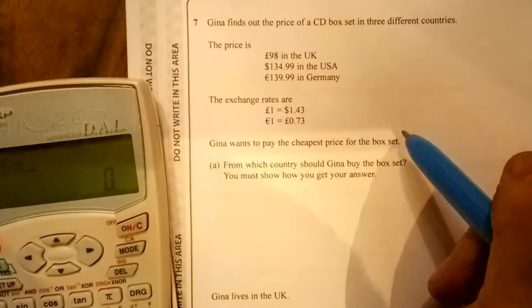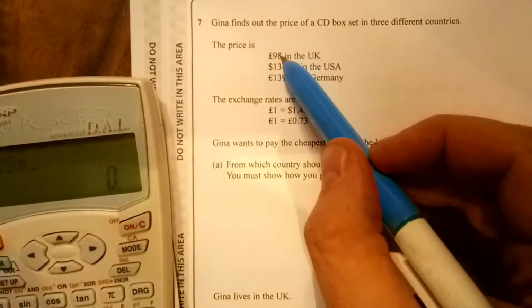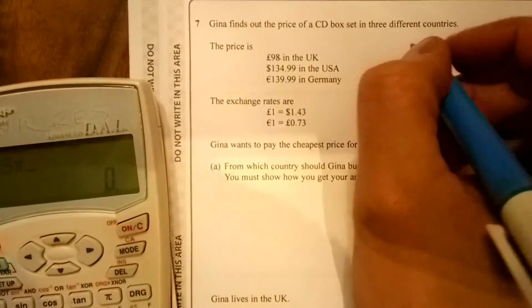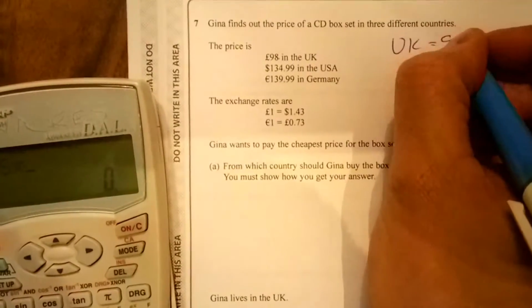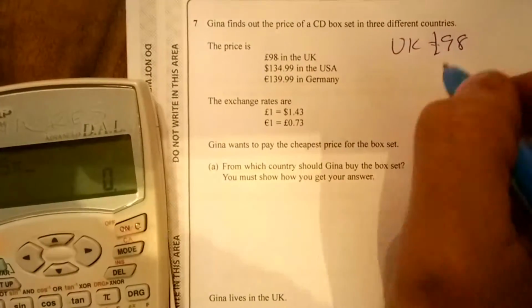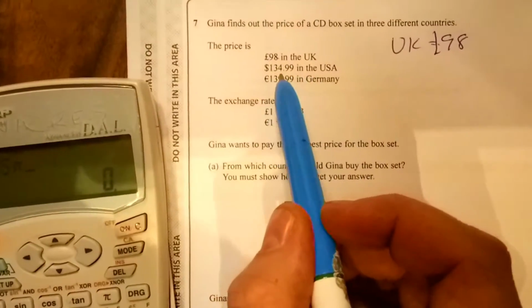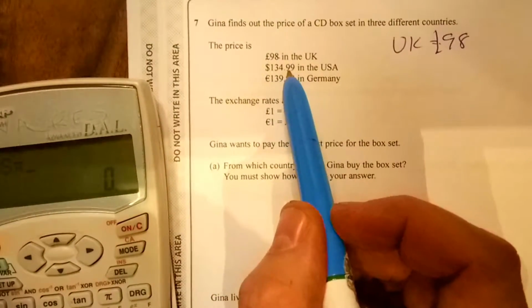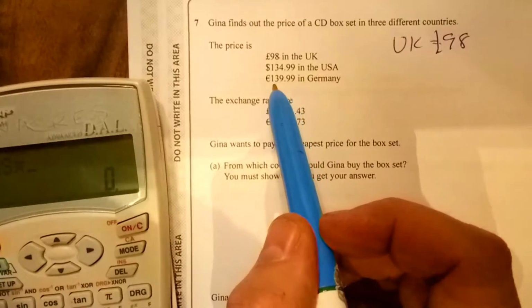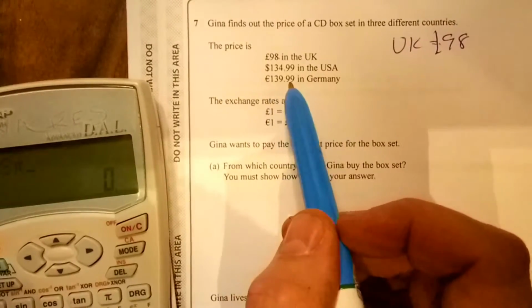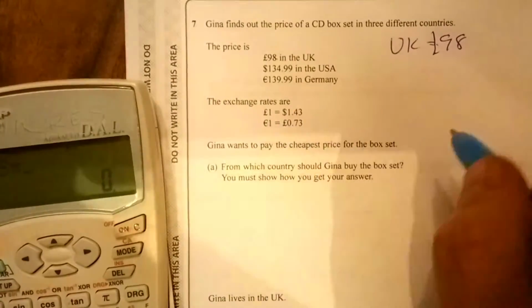Now, first of all, let's choose a currency. I'm going to choose pounds. So I know in the UK, it's going to be £98. I don't have to do any working out for that. So all I need to do is work out how much $134.99 is in pounds, and how much €139.99 is in pounds.